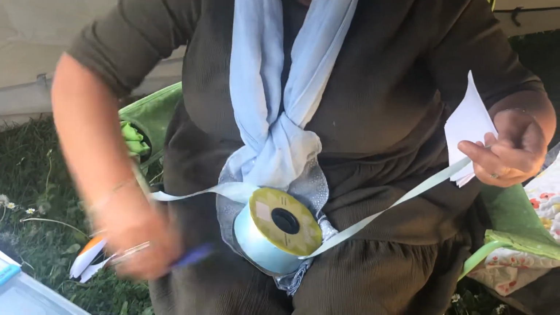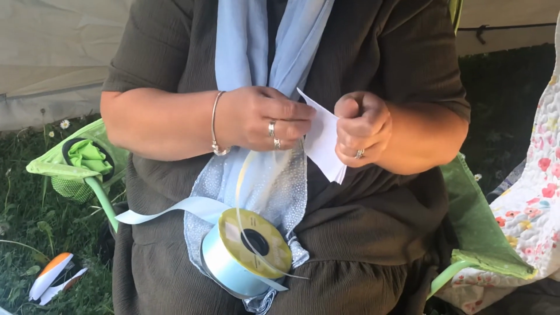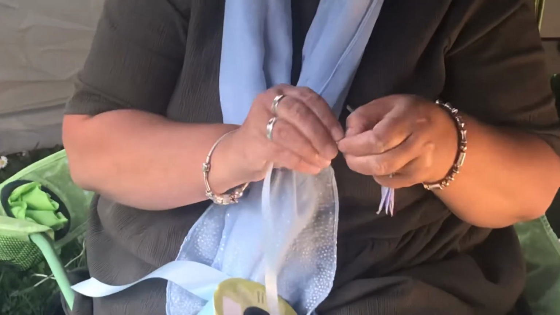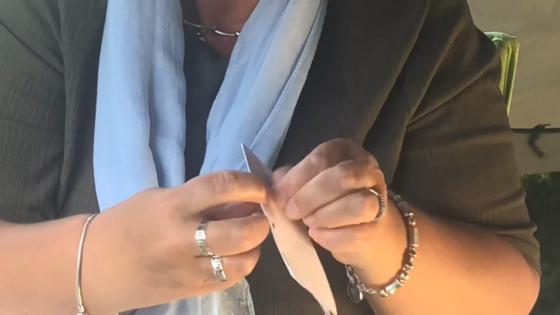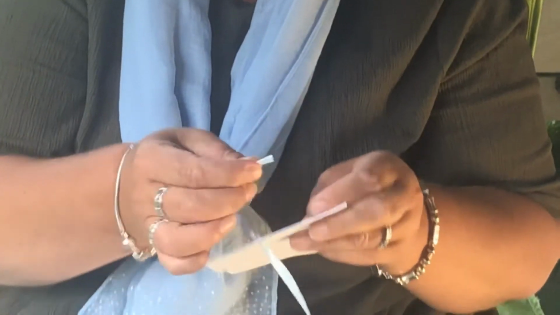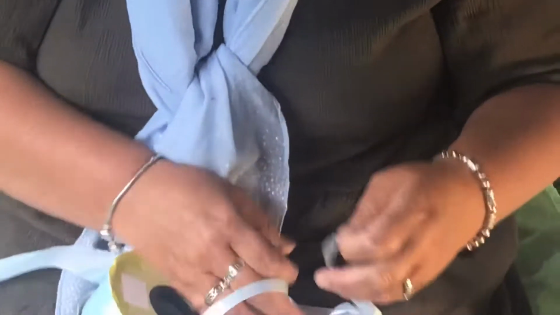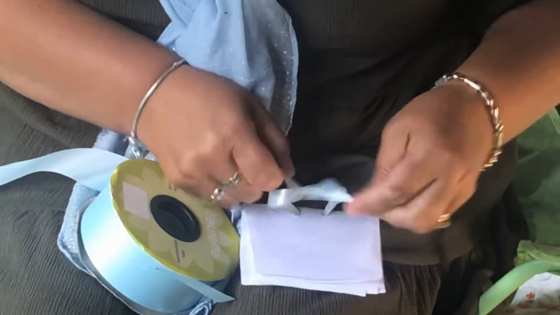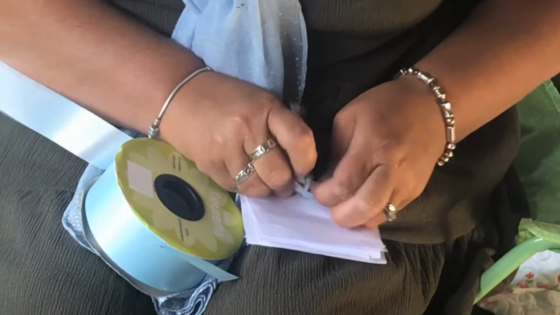I'm going to cut the ribbon, and we're going to thread it in here, because you remember we did threading. So you take your piece of ribbon and you push it through the hole, and you pull it out, and you push it through at the other side, okay, and then we're going to tie it. We put a little bow on it, okay, and you've got a little book.